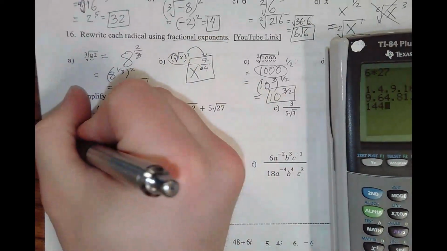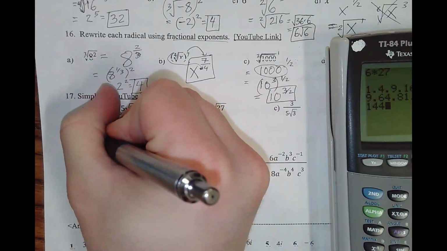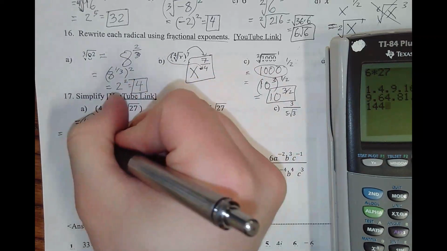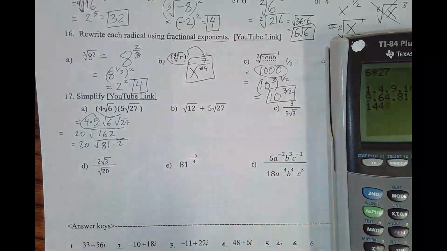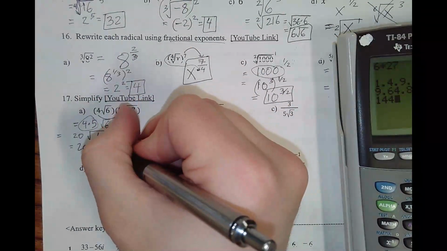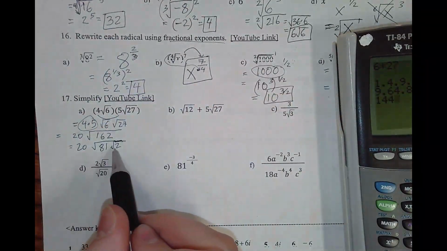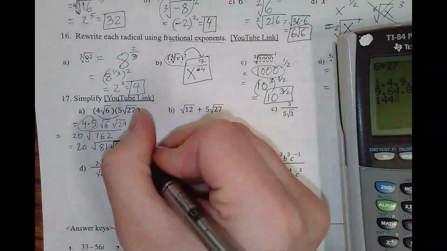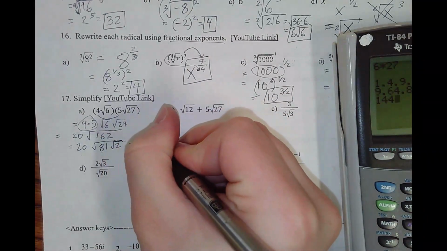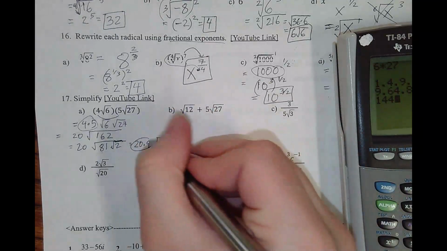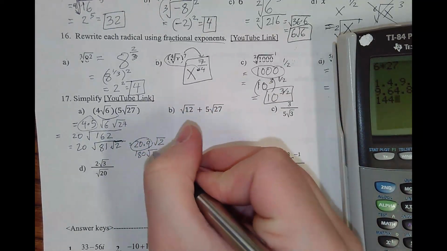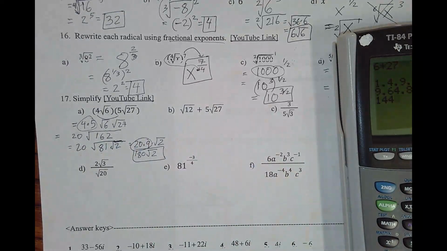So I'm going to rewrite this as 20 times root 81 times 2. What this allows me to do is separate those square root symbols now, and I'm going to get 20 times 9 times root 2. 20 times 9 is 180. So my final answer is 180 root 2.